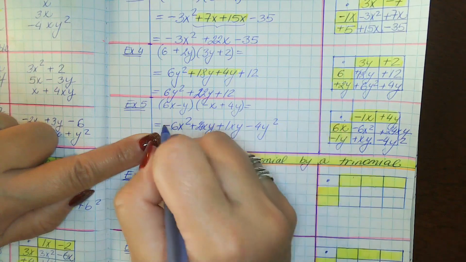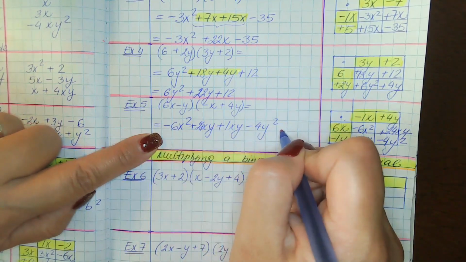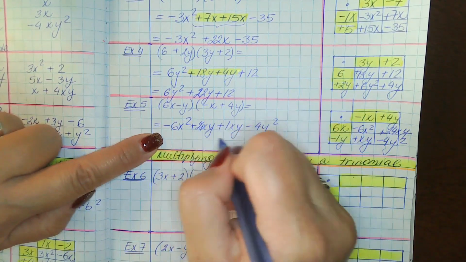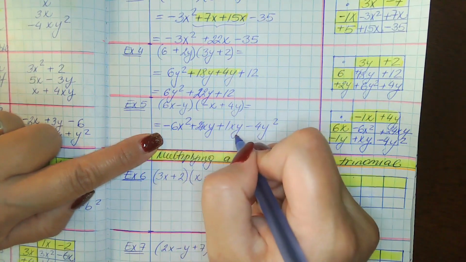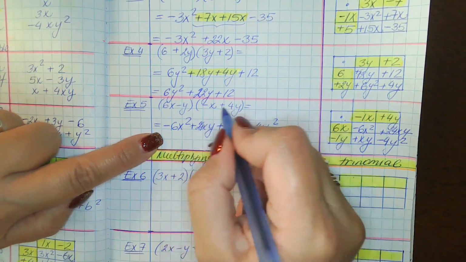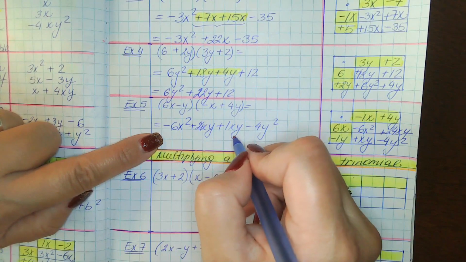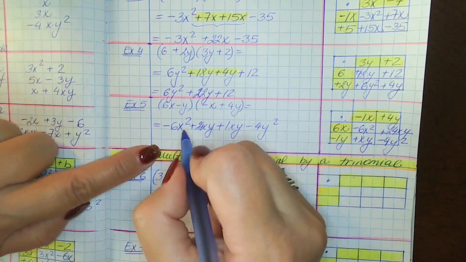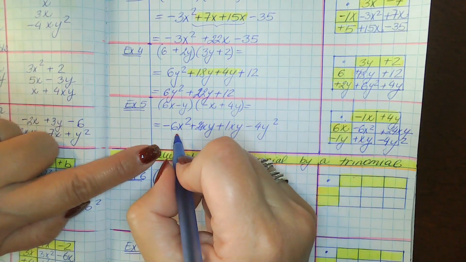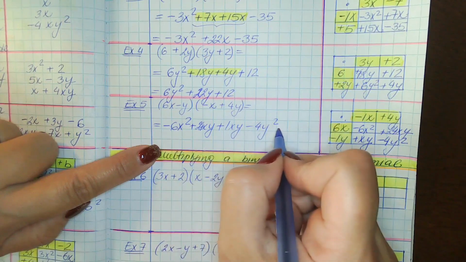And I have the powers with the square on the sides and xy in the middle. And that has to do with factoring that we're going to be learning later on. For now, I have x squared, xy in the middle, and then y squared lined up this way.